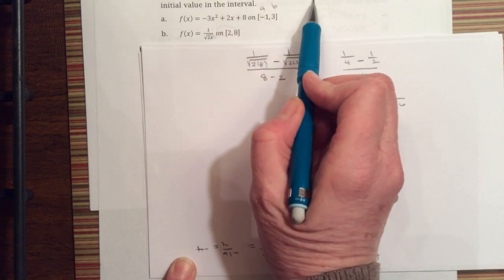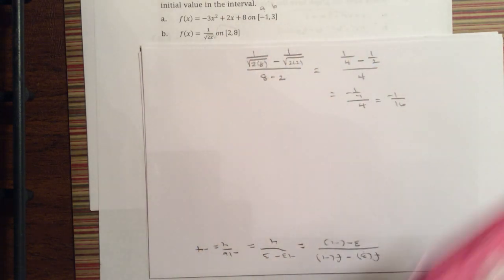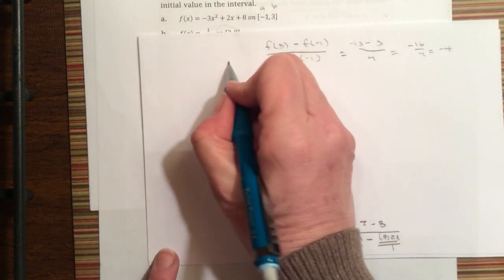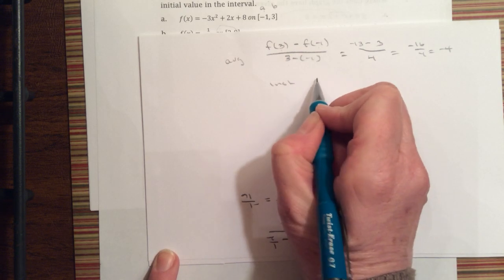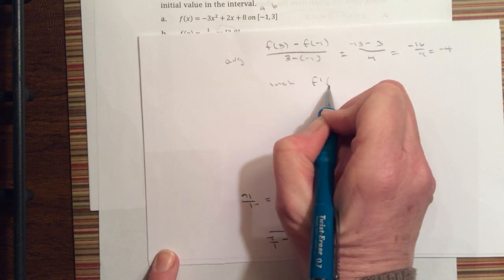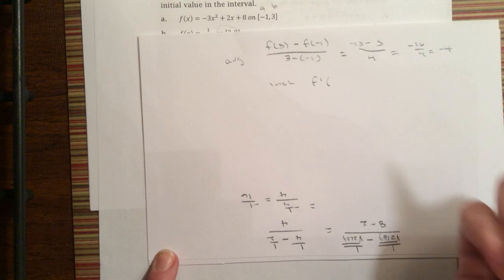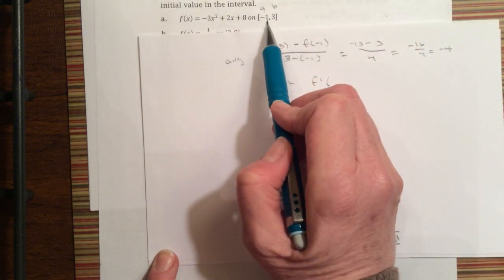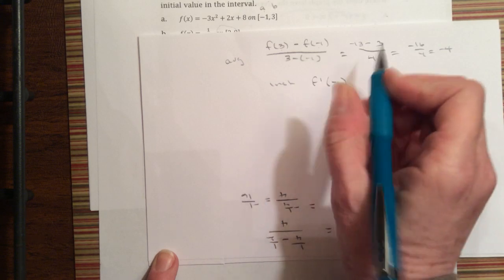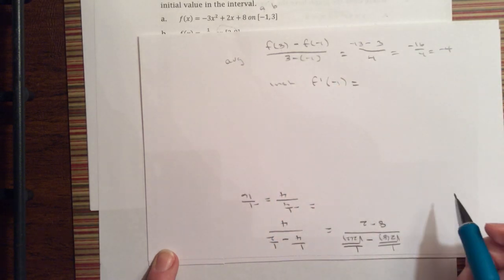Instantaneous rate of change. So that's a different question. If we go back to the original, this was average. Instantaneous means take the derivative and plug in where you want to know the instantaneous rate of change. Say the initial value, so that would be -1. So I want the derivative with -1 plugged in.